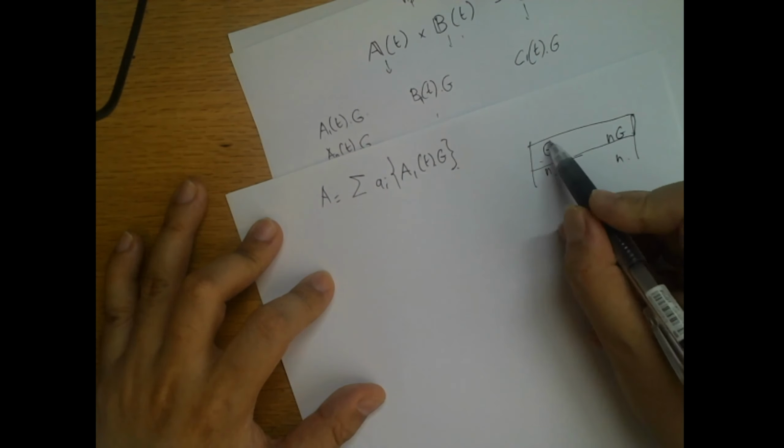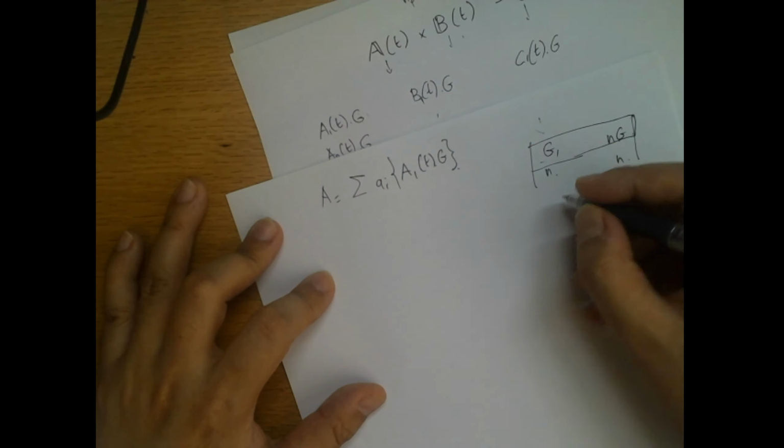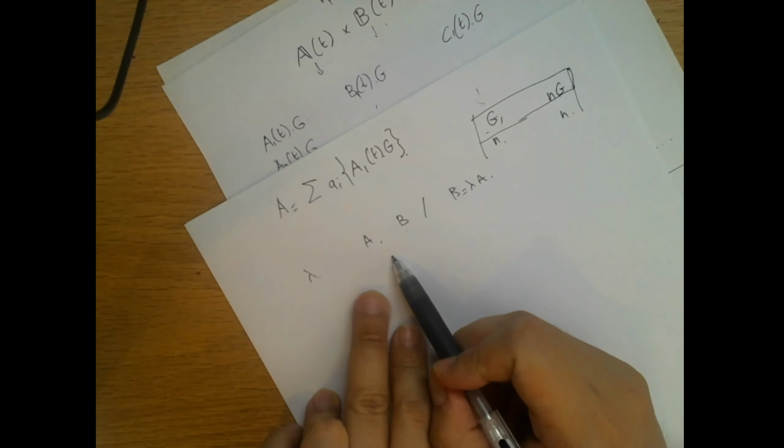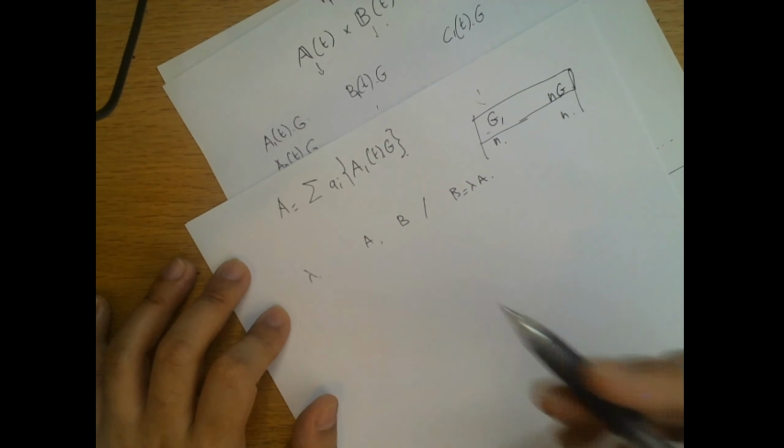Going from G to NG, you take the first point and multiply it to get the second point. So given a value lambda, we say that we have a valid pair if you have a point A and a point B such that B equals lambda A. Basically, B is A scaled up by multiplying by lambda.